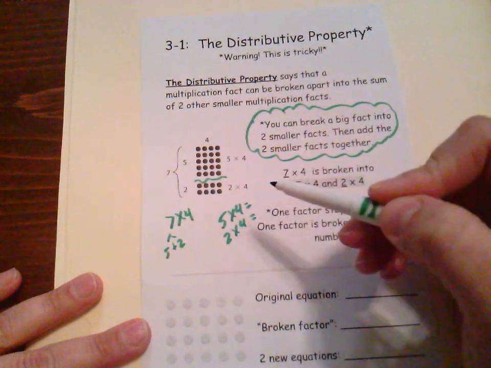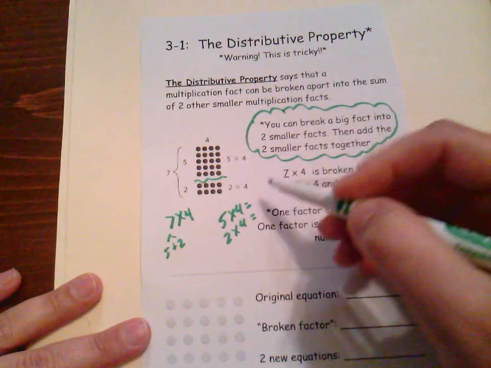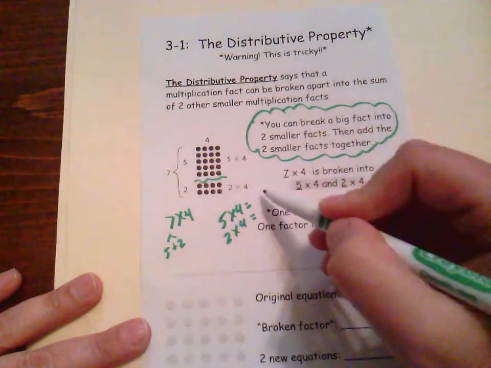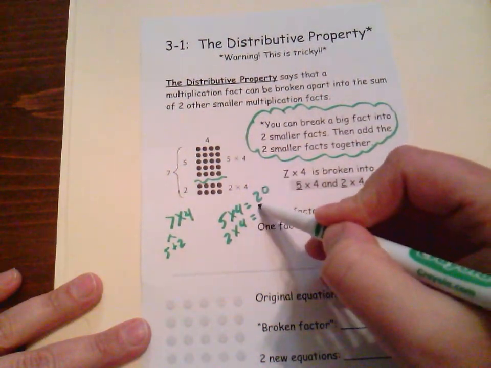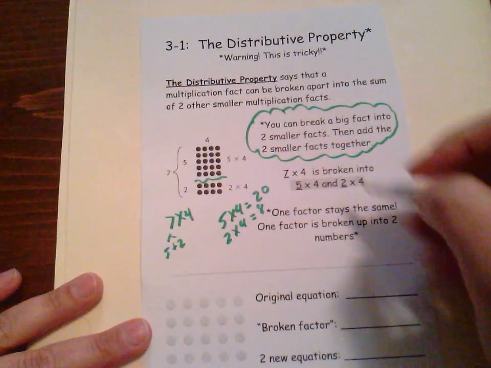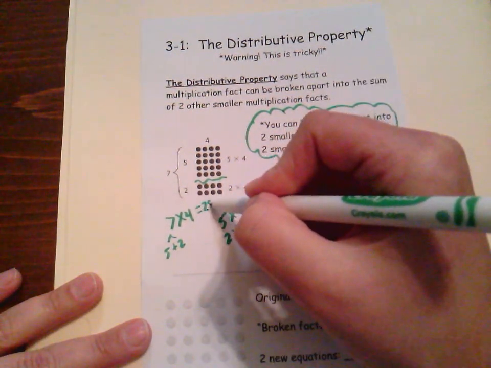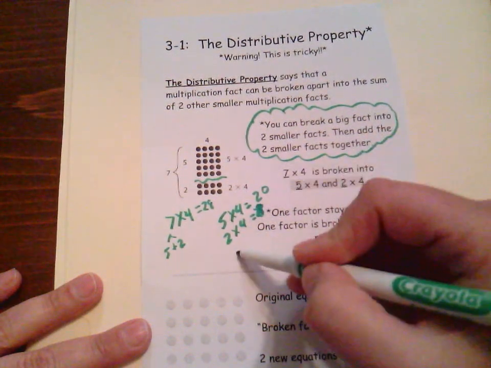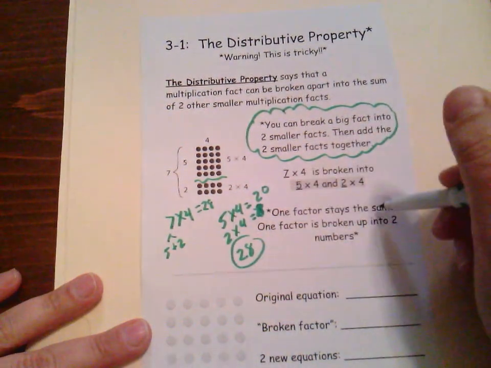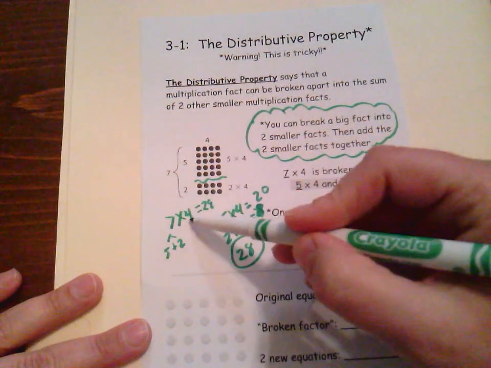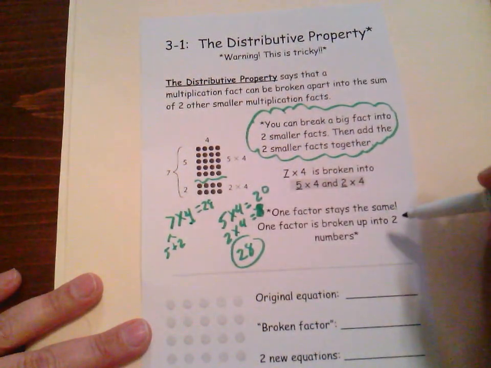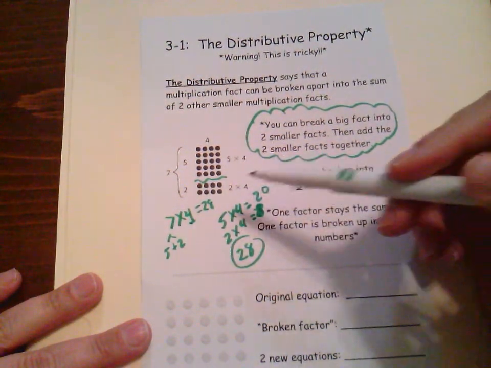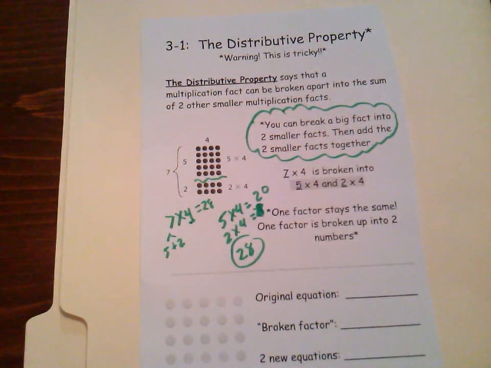This is exactly what we did when we were talking about 7 as a factor. And then when we go to solve that, we get 20 and we get 8, so that we know that the product for 7 times 4 is 28. So one factor is always going to stay the same, so in this case we kept that 4 the same in both equations, and then the other factor was broken up into 2 numbers, and in this case it was the 7 broken up into a 5 and a 2.